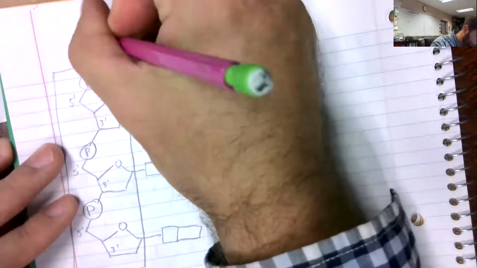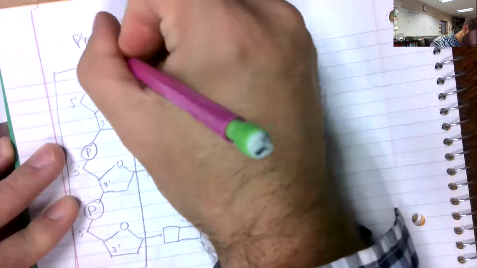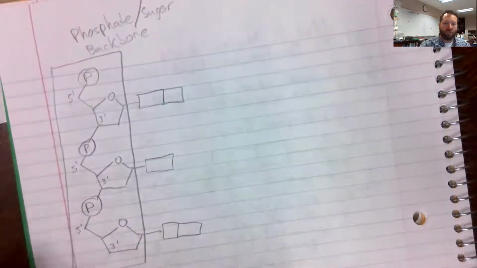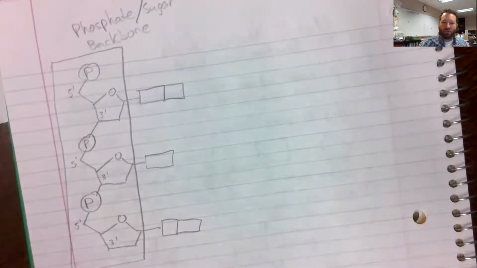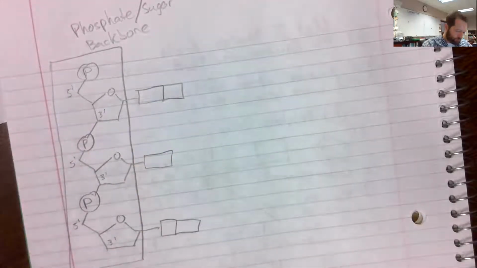So as we mentioned earlier, this part here is always the same. It always goes phosphate, sugar, phosphate, sugar, phosphate. Very repetitive, nothing changes. This is actually what we call the phosphate sugar backbone. Think of a zipper, and this is the part of the zipper that connects to your jacket. It's kind of the straight solid line, and then you've got these teeth that come off of it. This is one strand of DNA.